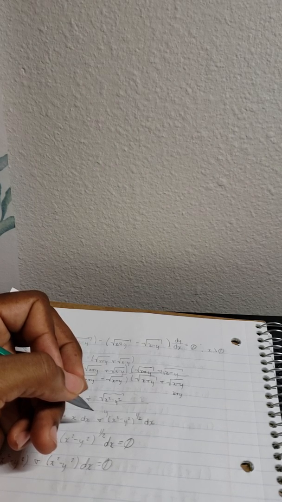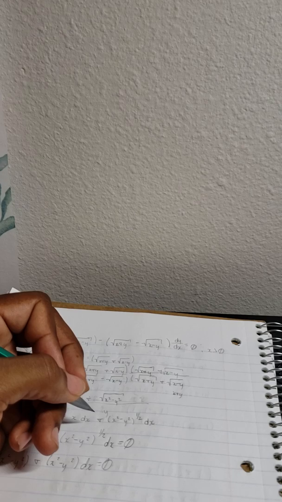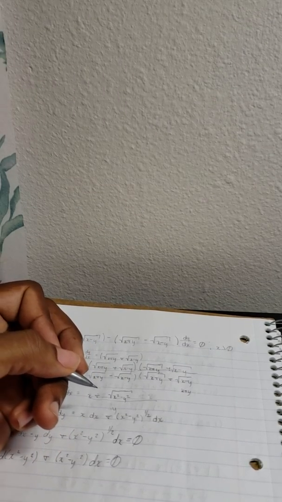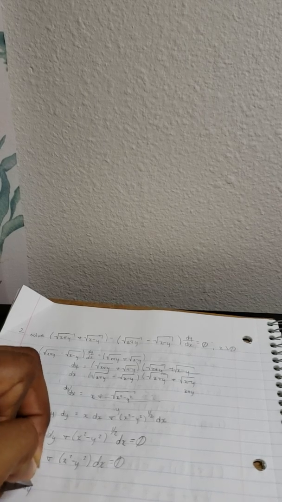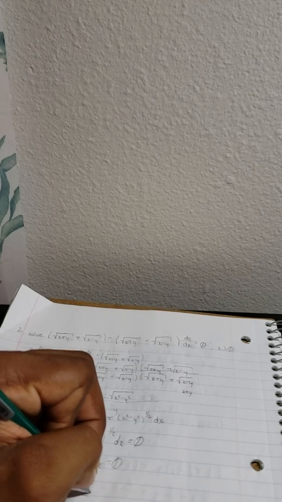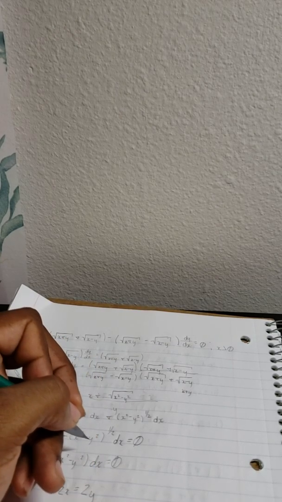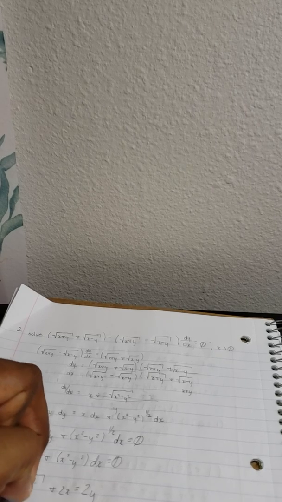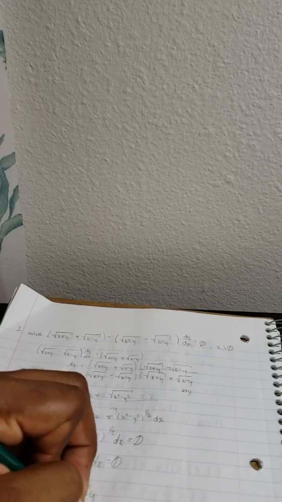I separated them, and I found that 2√(x² + y²) + 2x is equal to 2y. Then getting rid of the 2's, I have y is equal to x plus √(x² + y²).